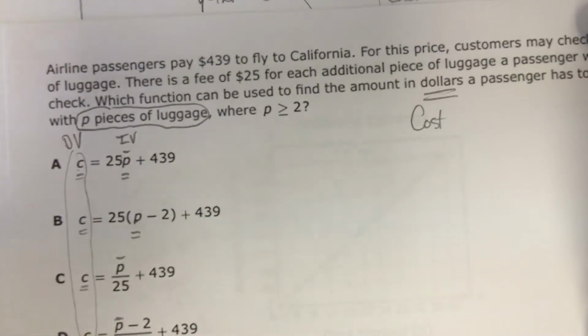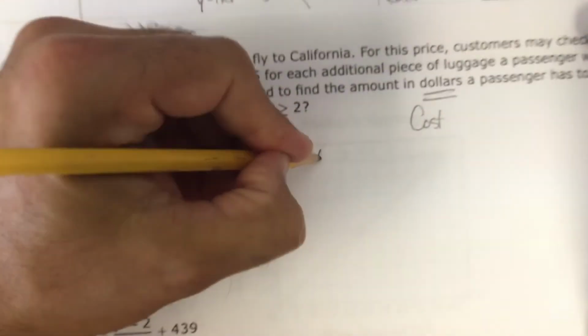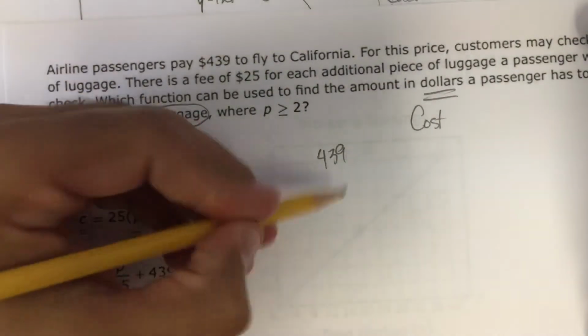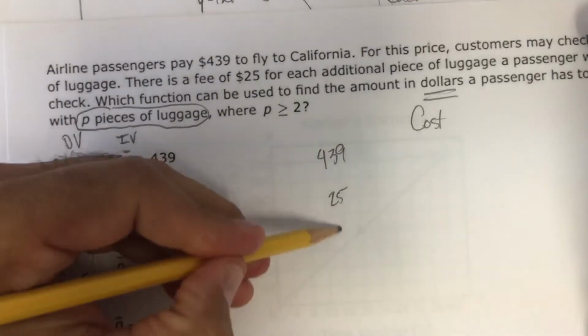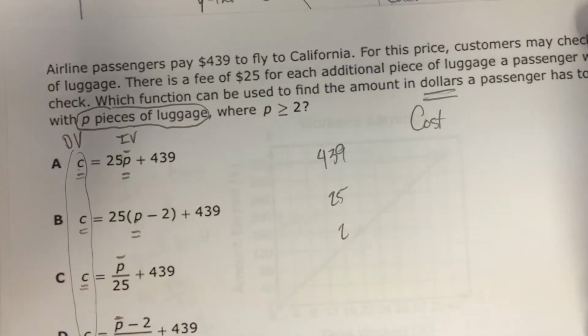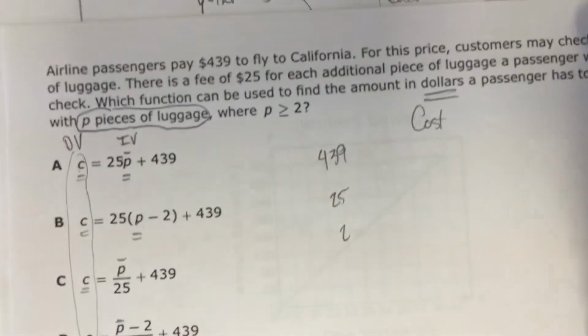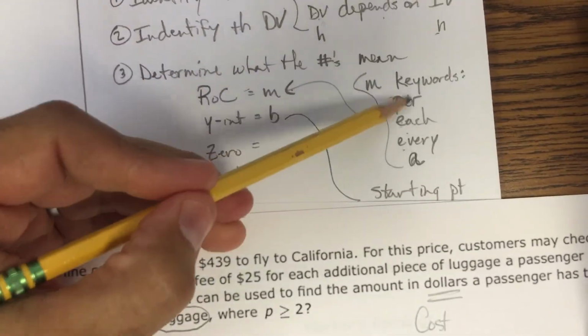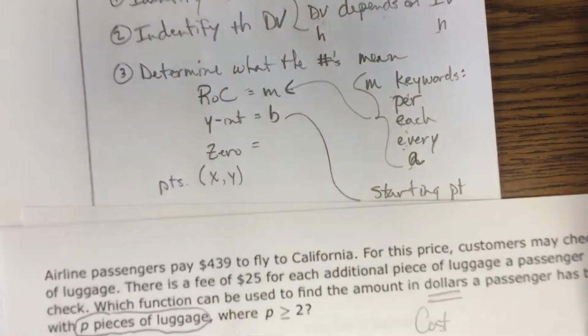Now we just have to figure out what the numbers mean. If we look at the answer choices, we've got a 439, a 25, and a 2. Are there any keywords? Per, each, every, a.